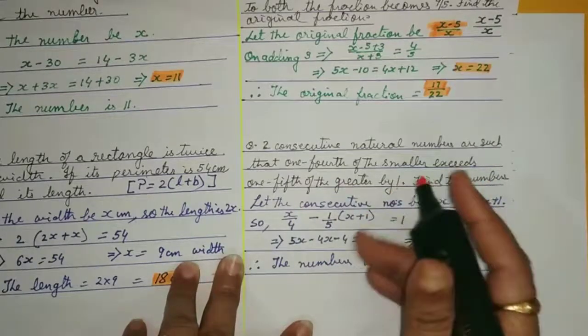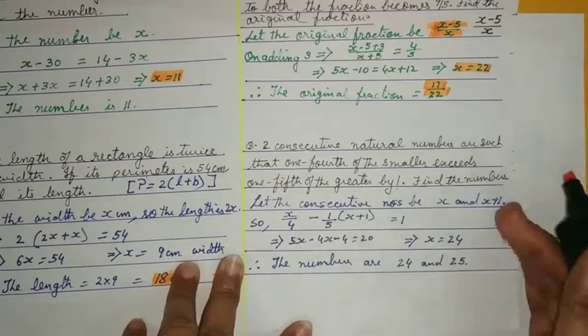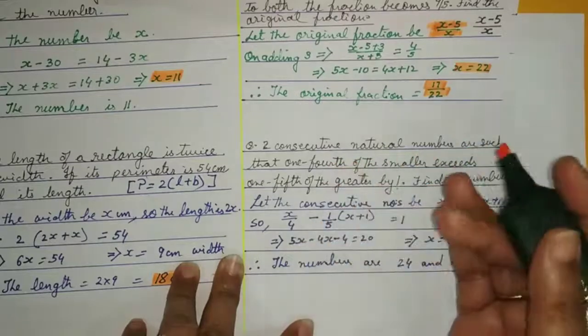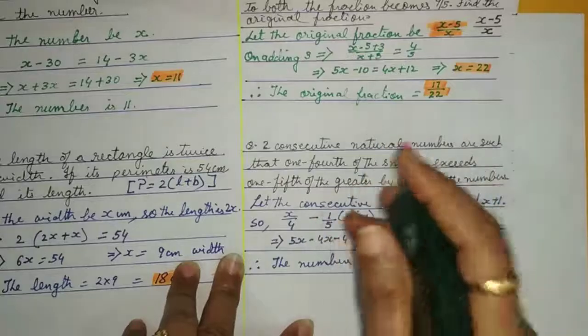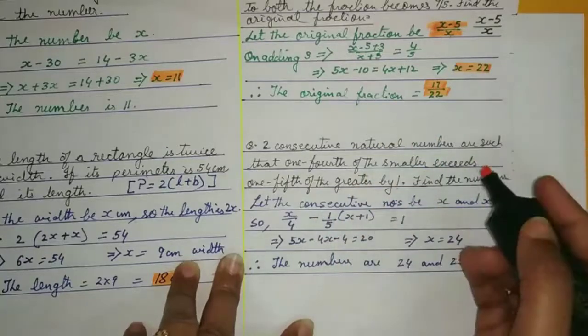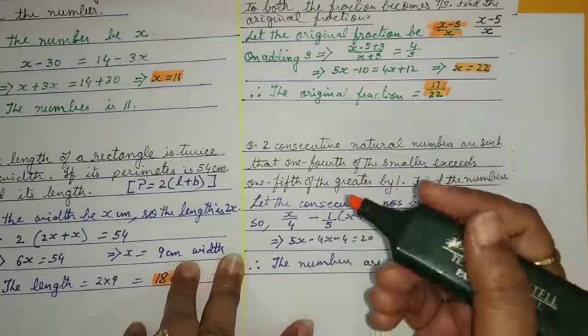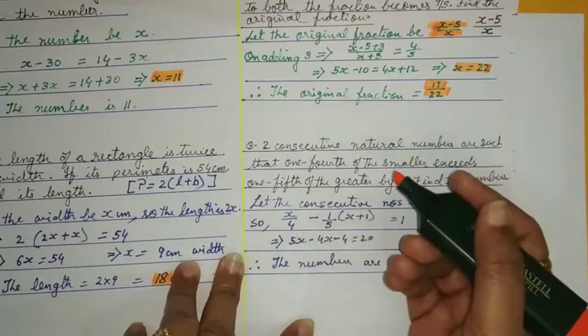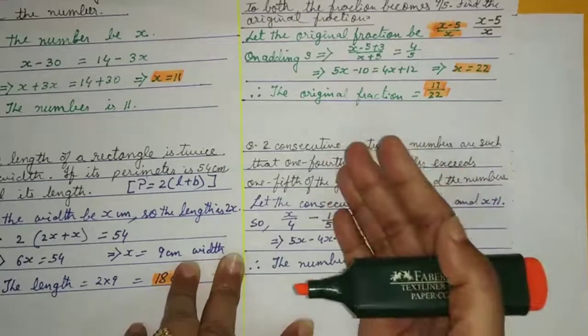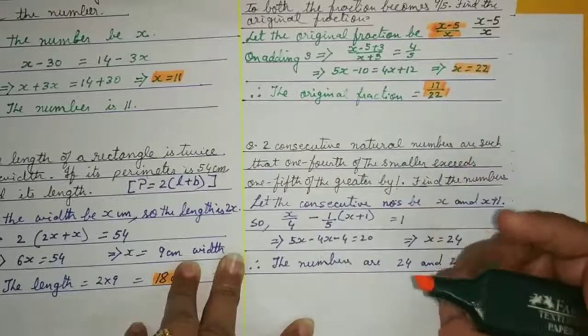What do you mean by consecutive? The next number, the next number. Suppose you have a number 5. The next will be 5 plus 1, 6. Then 5 plus 2, 7. So 5, 6, 7, 8. This is how it goes. So if it is a consecutive natural number, consecutive whole number, consecutive integer, it is always x, x plus 1, x plus 2.